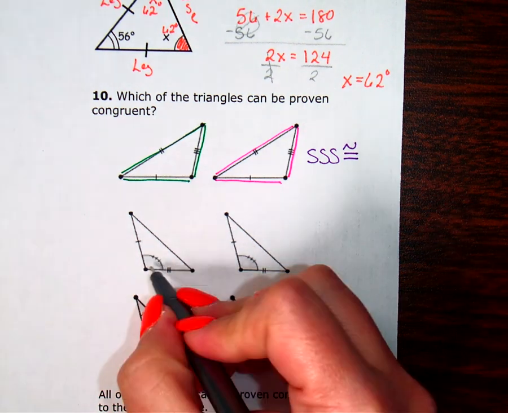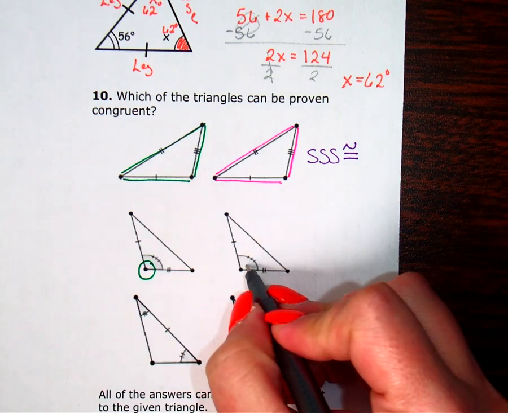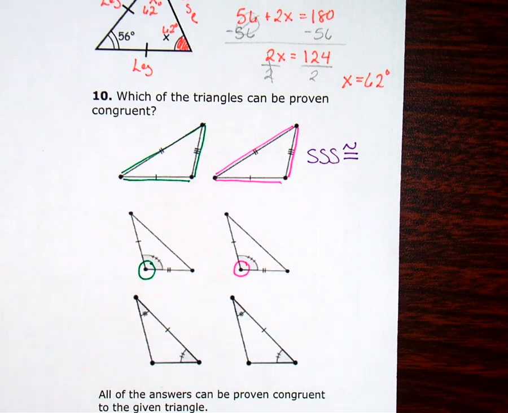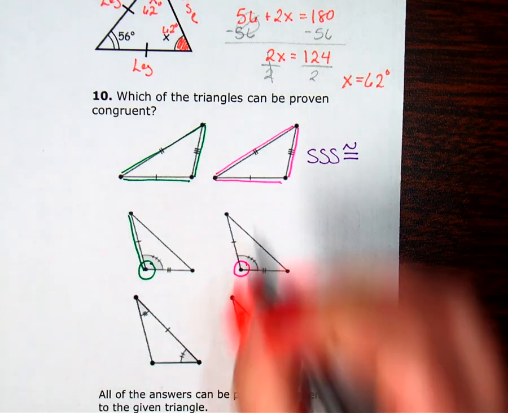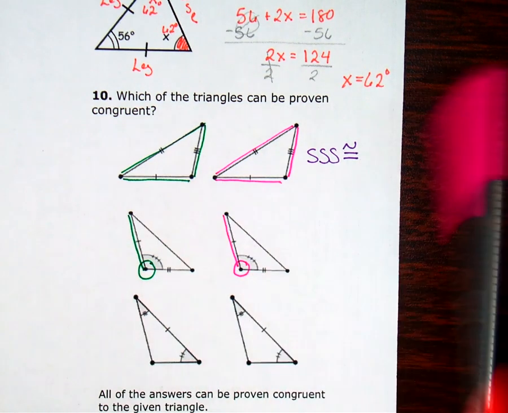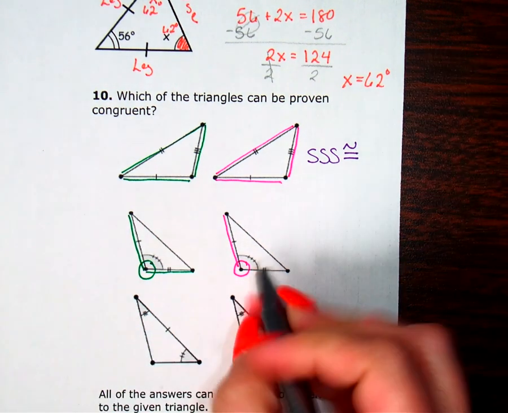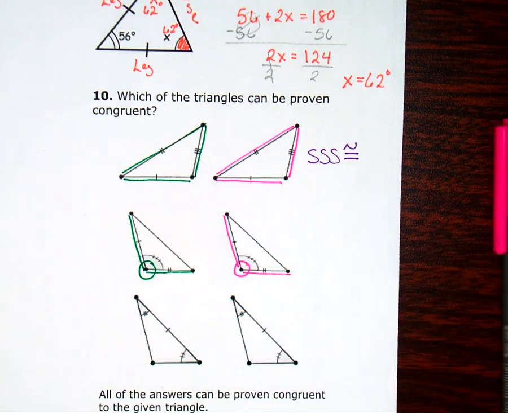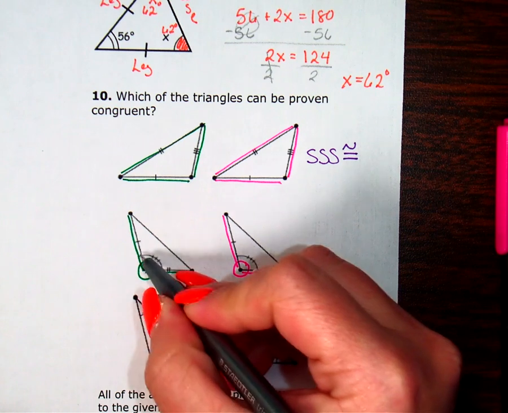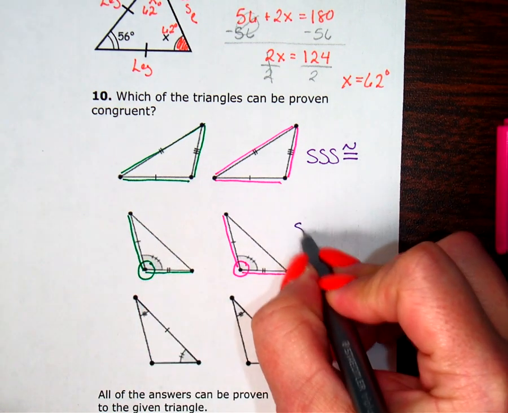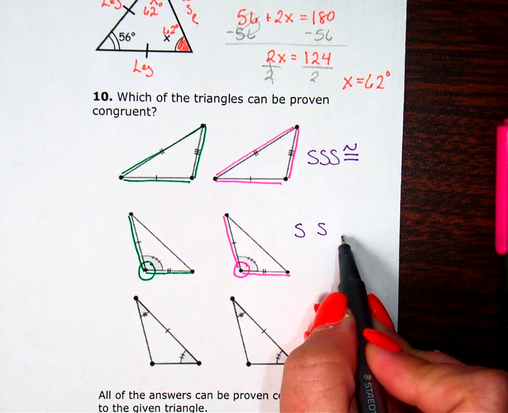On the next one, I can see I have this angle that's marked on my first triangle, and it matches the angle that's marked on the second one. I have a single tick mark on my first triangle that matches a single tick mark on my second triangle. I have a double that matches a double. So I can see I have two angles and a side. I have two sides and an angle. I just need to figure out, is that angle in between the two sides, or am I going to write it outside the two sides?